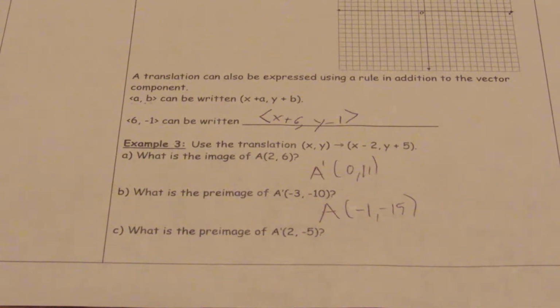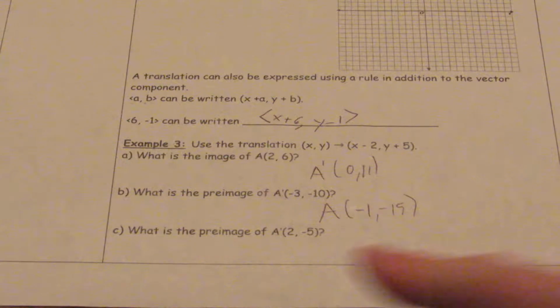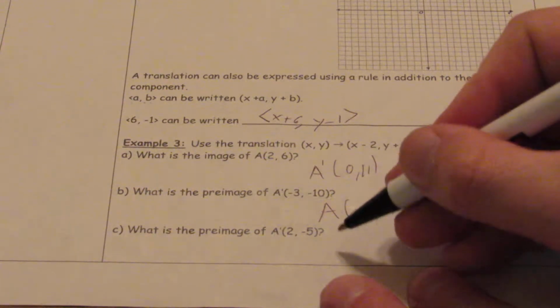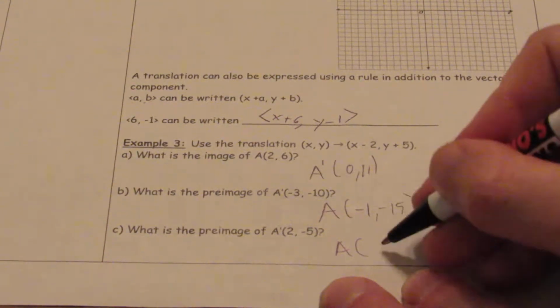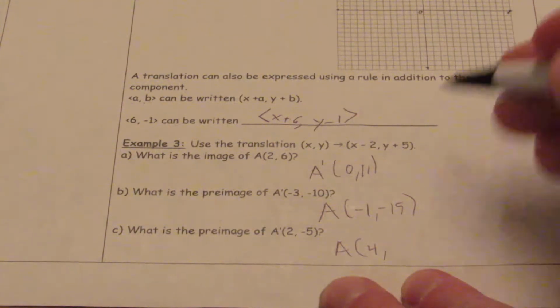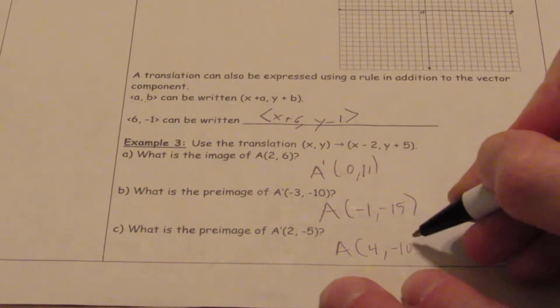C would be looking at the same thing. What is the pre-image of A prime to 5? So A then, I'm going backwards. I'd add the 2, so I've got 4. And I'd subtract the 5 and get to -10.